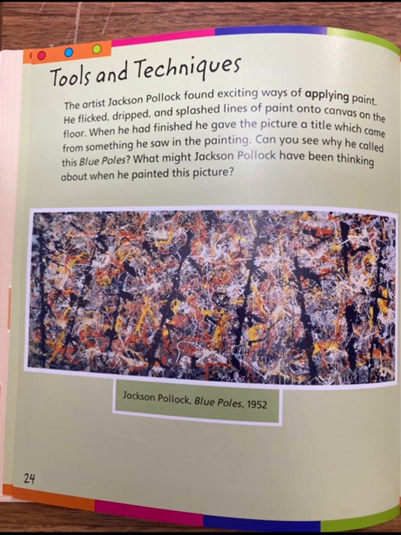Beautiful stuff. So it says the artist Jackson Pollock found exciting ways of applying paint. He flicked, dripped, and splashed lines of paint onto canvas on the floor. When he had finished, he gave the picture a title which came from something he saw in the painting. Can you see why he called this one Blue Poles? You see the blue poles? They almost look black here. What might Jackson Pollock have been thinking about when he painted this picture?